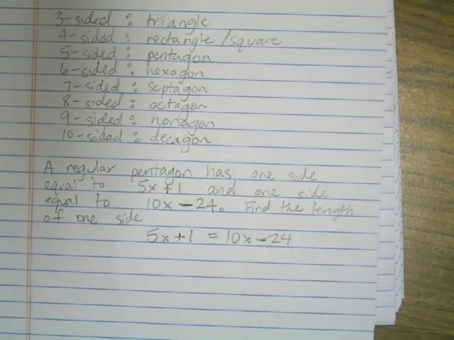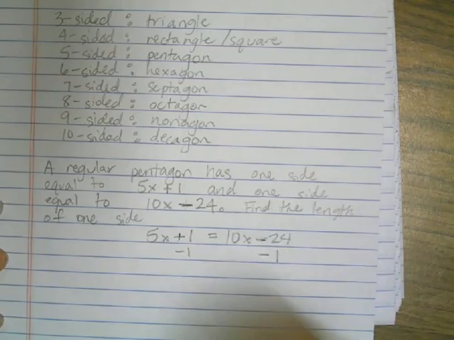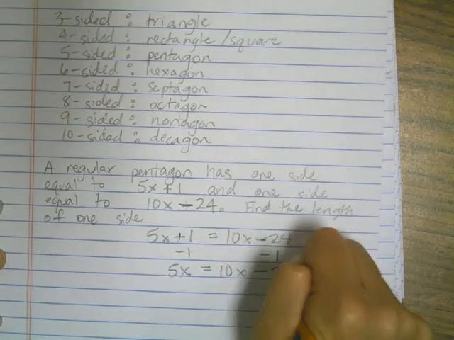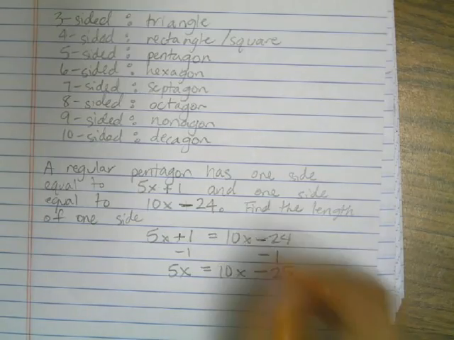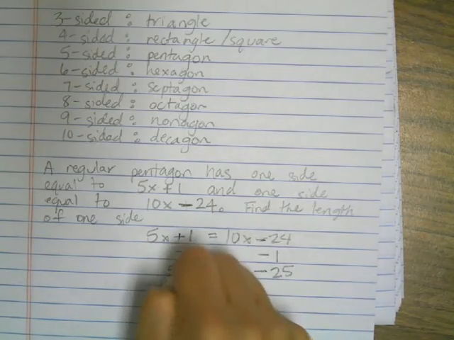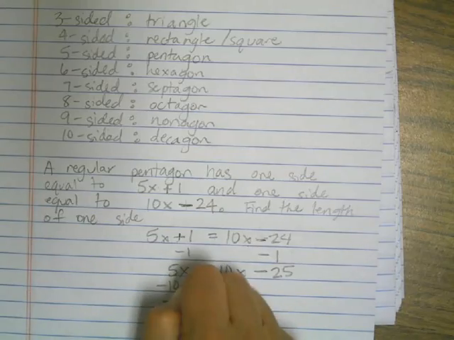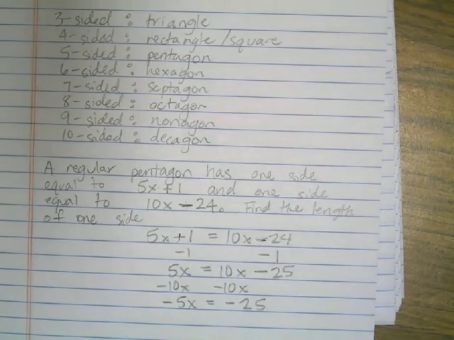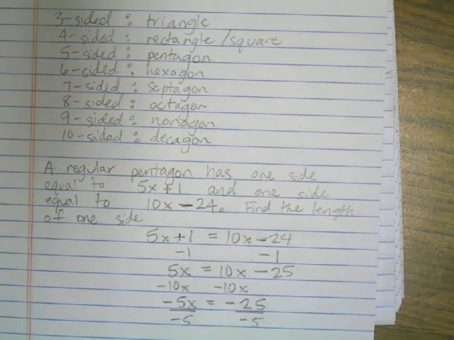Minus 1 to both sides. So I want to say minus 1. So 5x equals 10x minus 25. And now what am I going to do? Subtract 10x. 5x minus 10x is going to be what? Negative 5x. So we have negative 5x equals negative 25. And then what? Divide. So x equals positive 5.